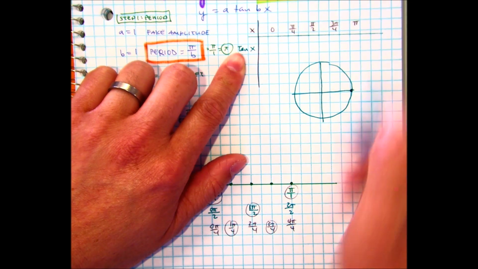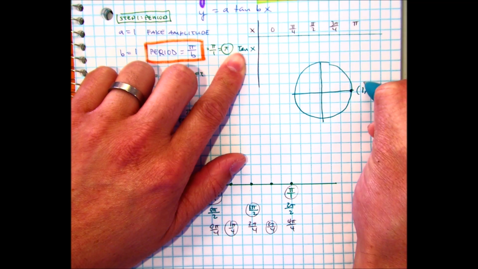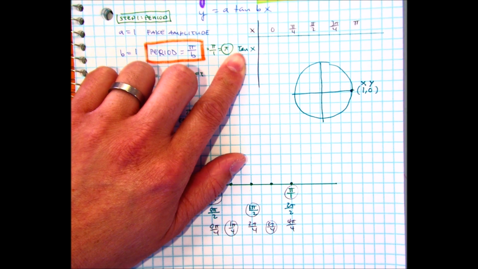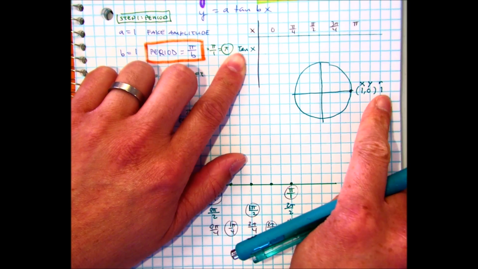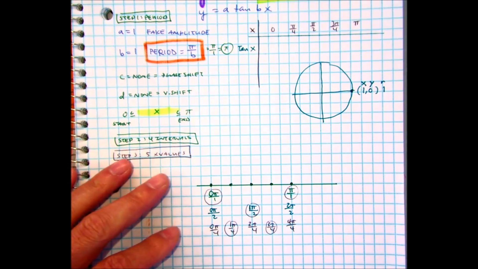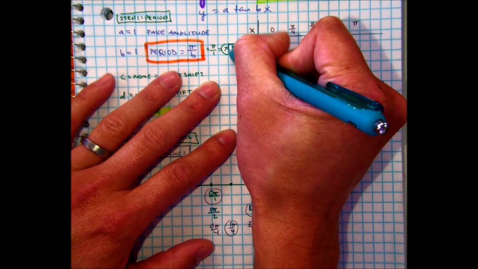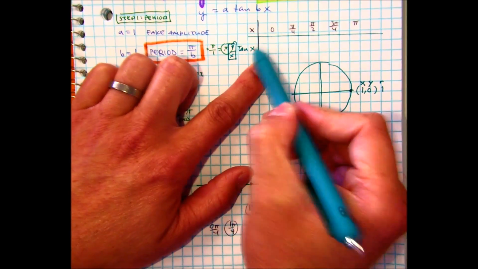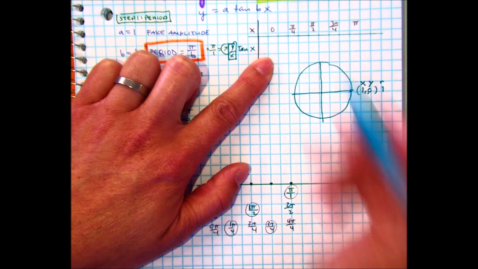The ordered pair here is what, class? 1, 0. My x value is 1, my y value is 0. Now we don't need the r value, r is 1, right? I don't need the r value. Tangent is which two of these letters? Y over x. So if you need to write that down, you can. Tangent is y over x. So tangent at 0 here is 0 divided by 1, which is what, class? 0.